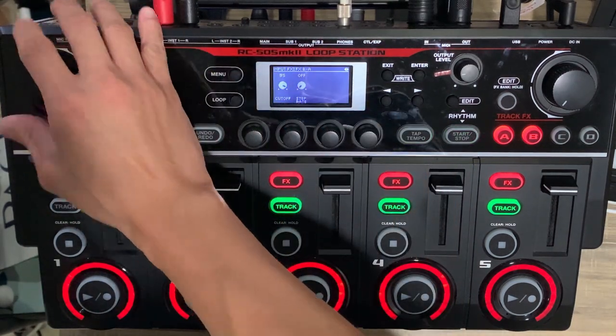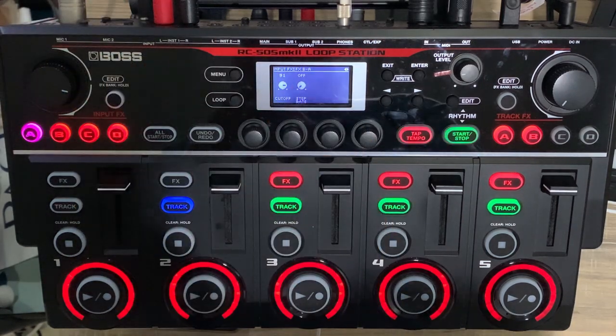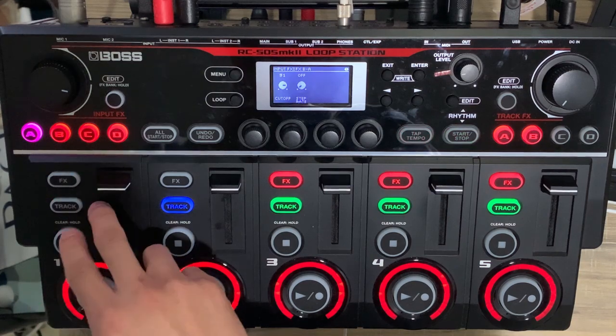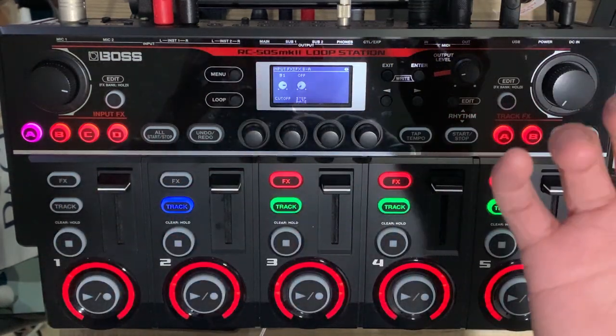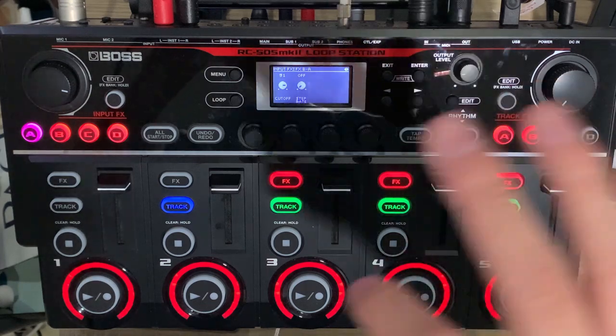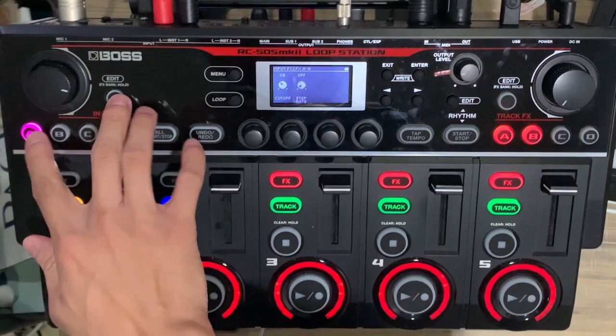So the wobble sound is made from the filter, right? If I go faster, the speed will be faster, like wow wow wow wow wow. If I turn the rate down, it will be much slower, like wow wow.